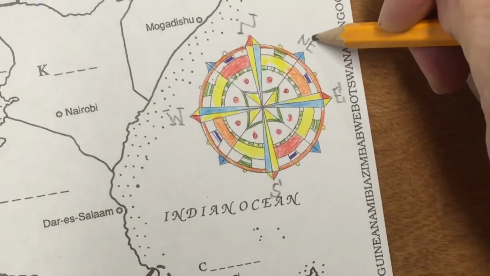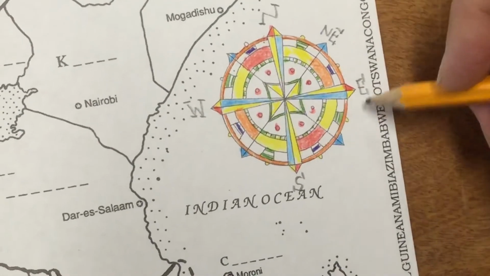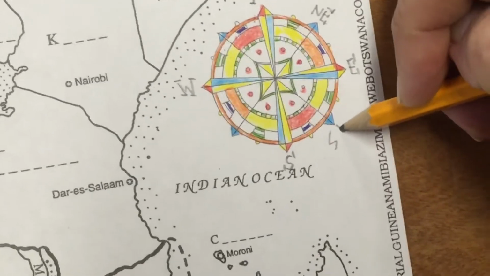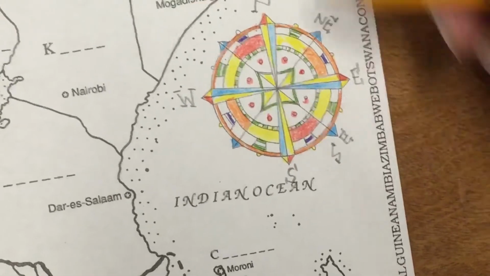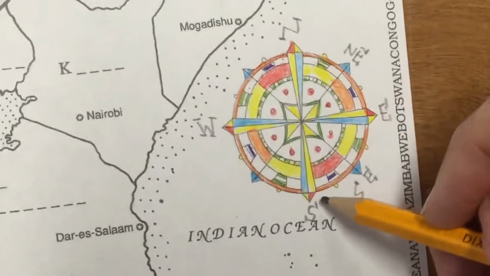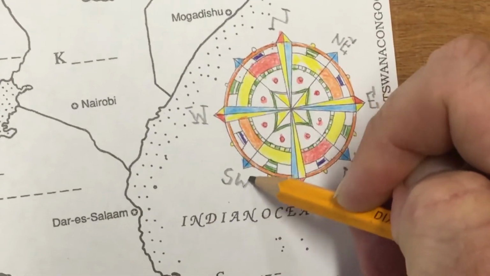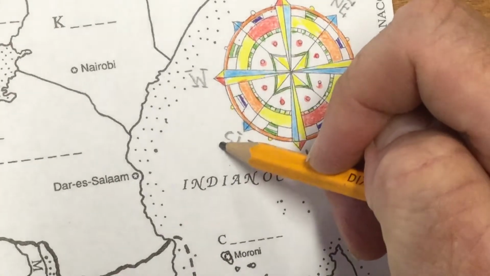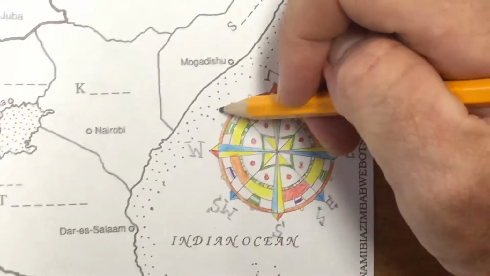Northeast, between the north and the east. Between the south and the east would be southeast. Over here, between south and west, southwest. And northwest.